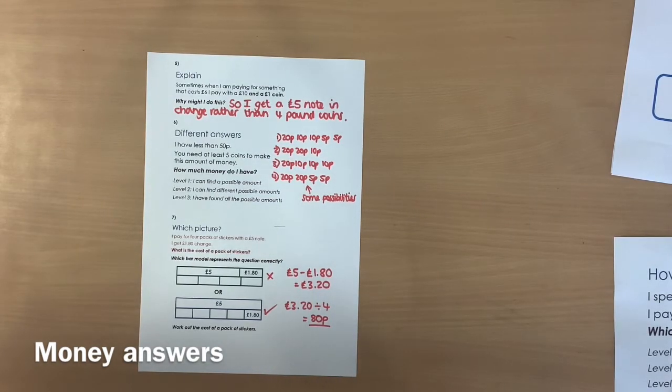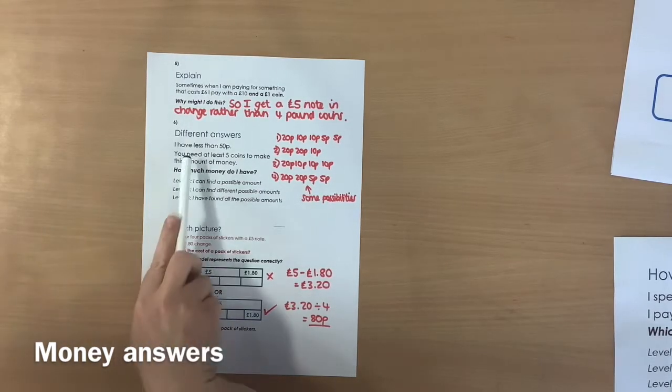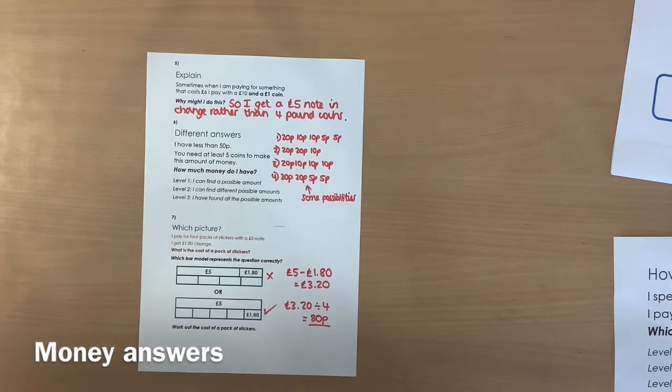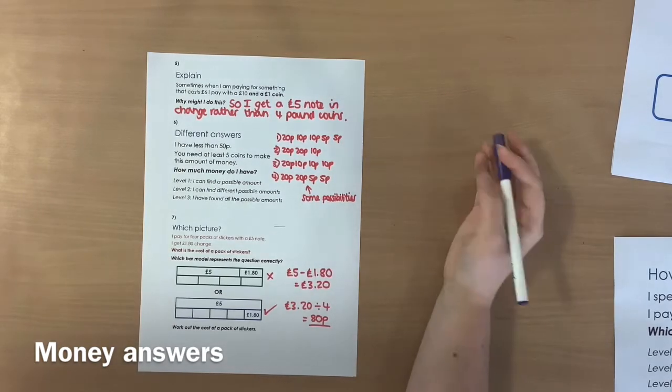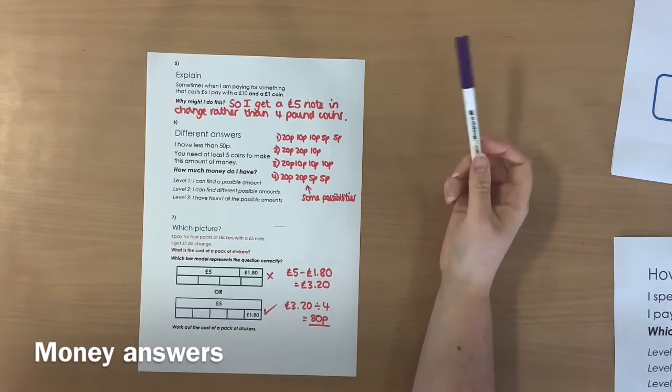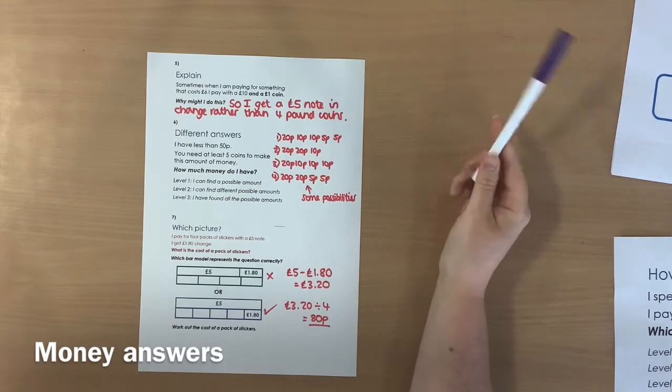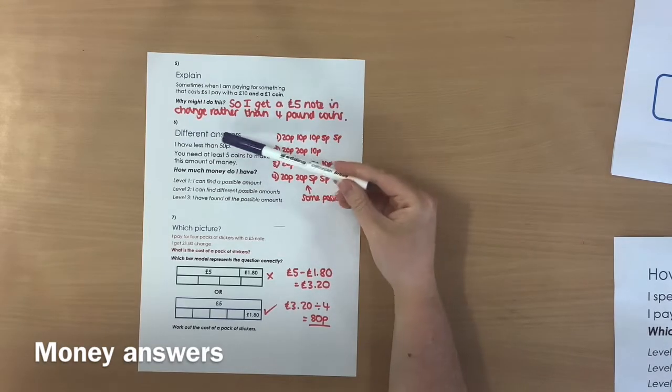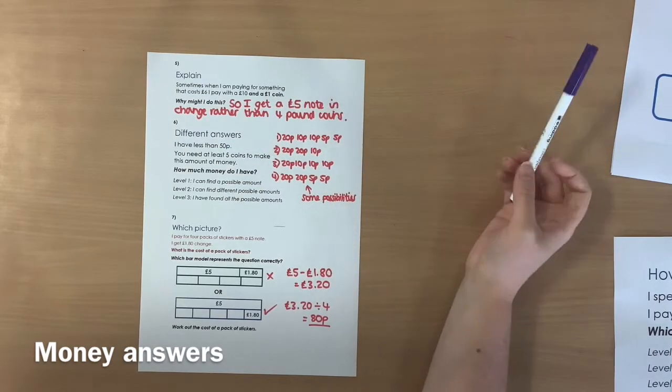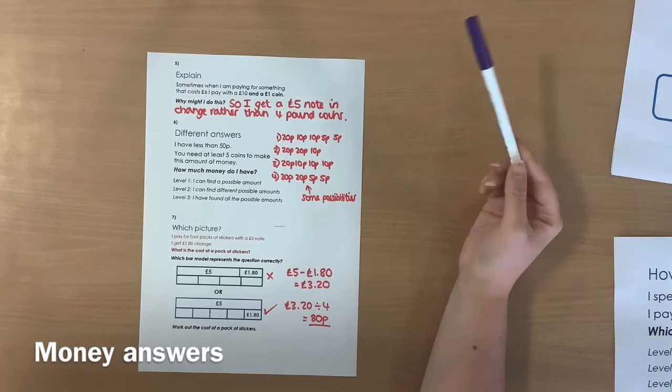Question number 6 was a different answer, similar to the question that we went through yesterday. I have less than 50p. You need at least 5 coins to make this amount of money. How much money do I have? I've got some of the possibilities here where I have made 50p, but obviously it was less than 50p, so your possibilities may look a little bit different.